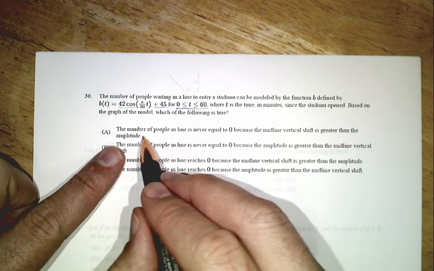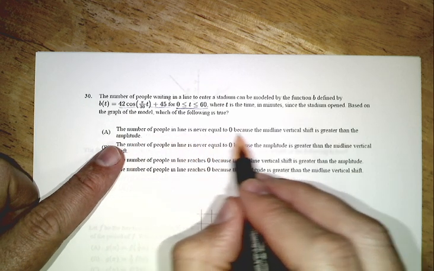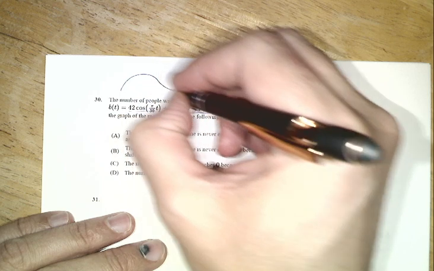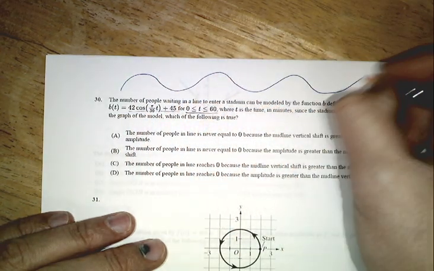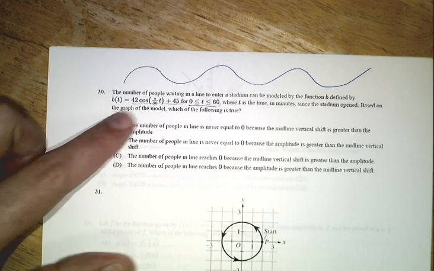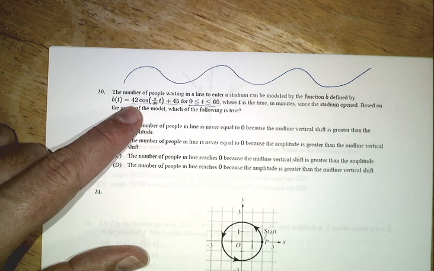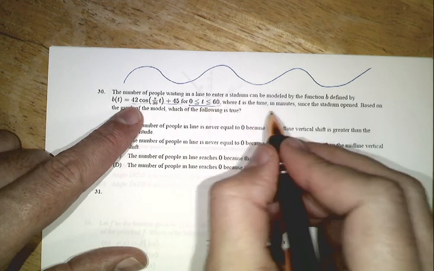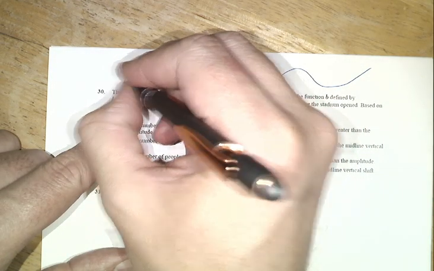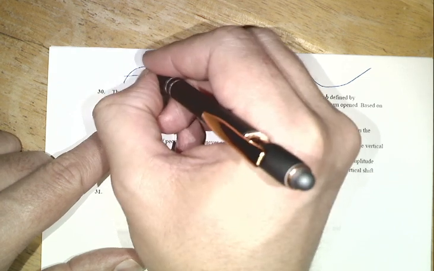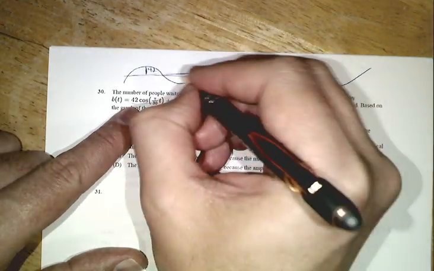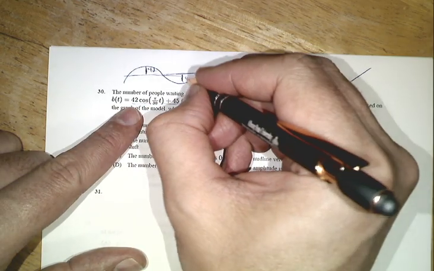So this one's asking about the number of people is never equal to 0 because the midline vertical shift is greater than the amplitude. Okay, so this is going to be asking us, what does this graph kind of look like? We need to figure out some bits here. So let's sketch our graph. We could just make a wave function. So the amplitude is 42. So from here to here is 42.